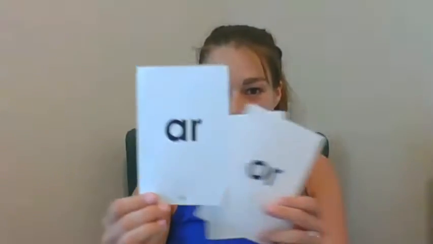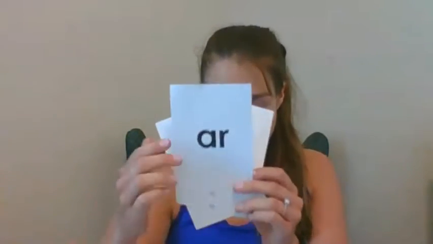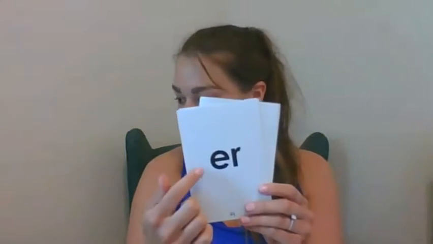Bossy R makes E say a brand new sound. So we also know two other bossy sounds. We know OR says or, and we know AR says ar, like pirate, right? So last week we really focused on this one called ER.